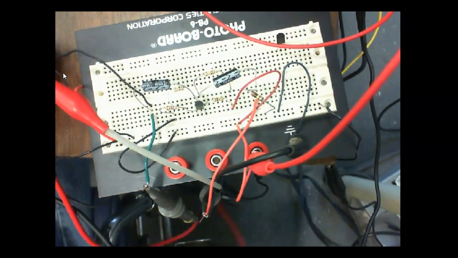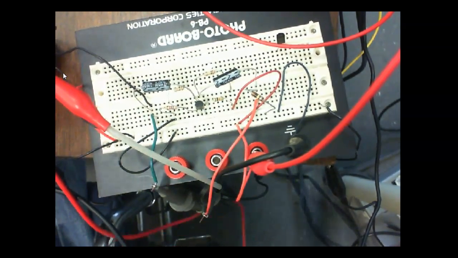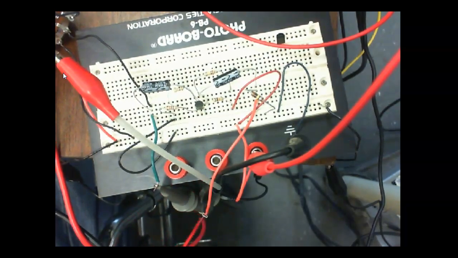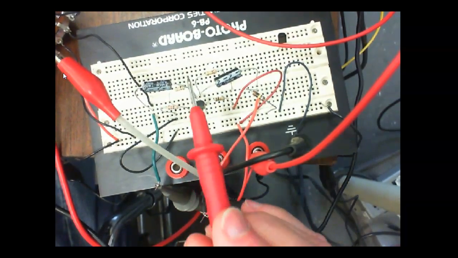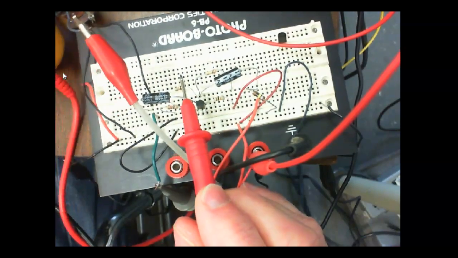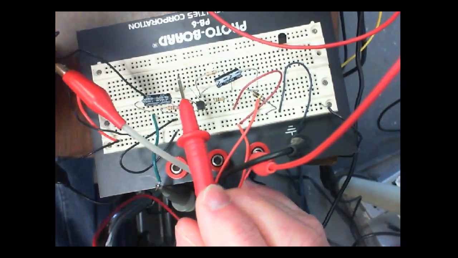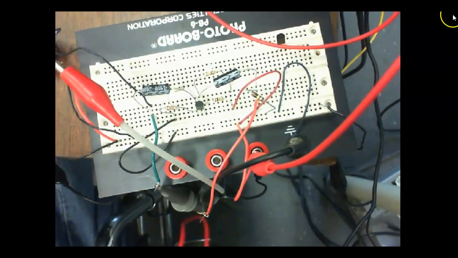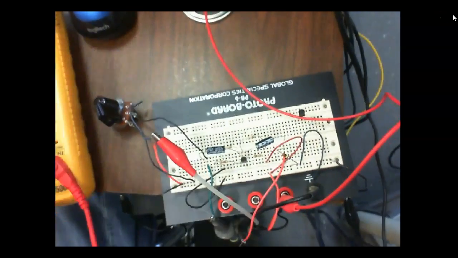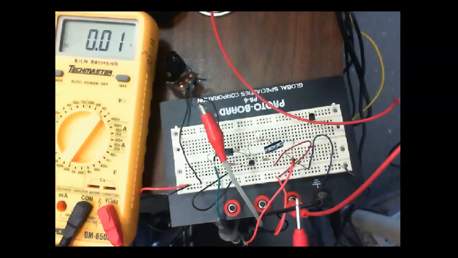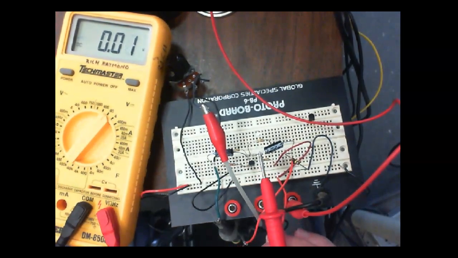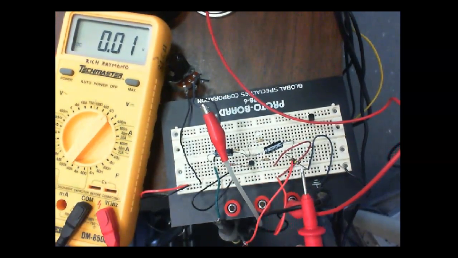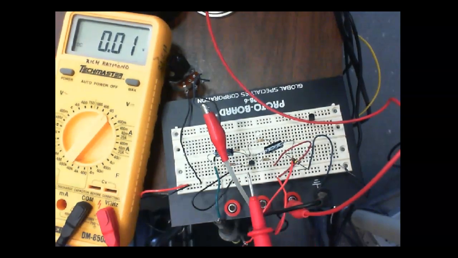So here's my base. I'm going to hook it up to my input capacitor right here. Here's my base. We're expecting what? It's got an AC signal on it, but my meter's going to ignore that AC signal. Here's my base.